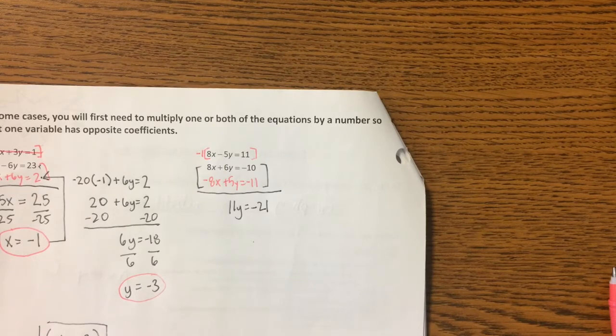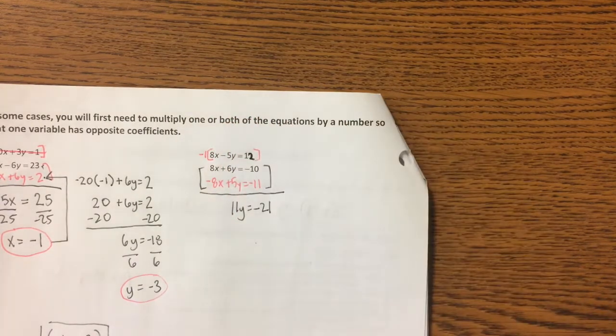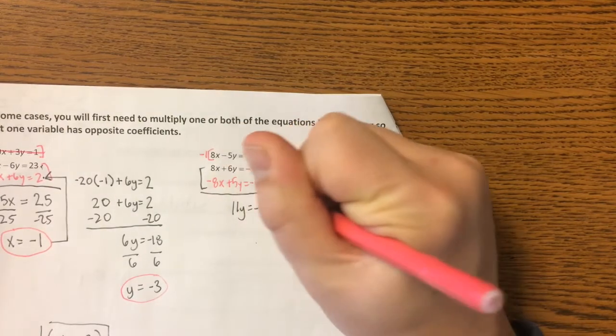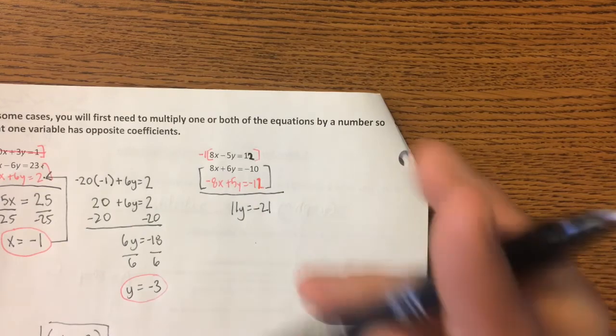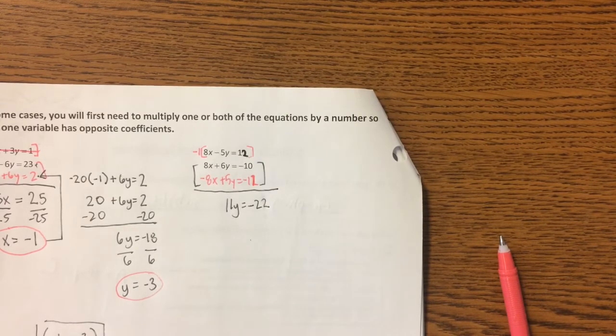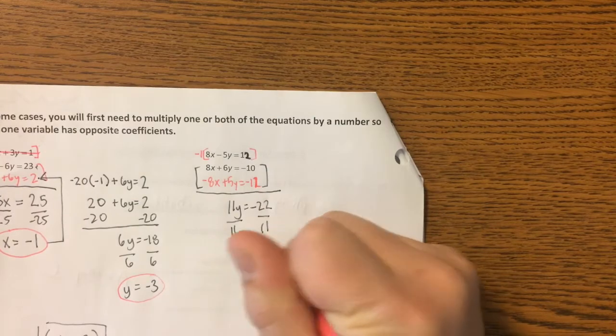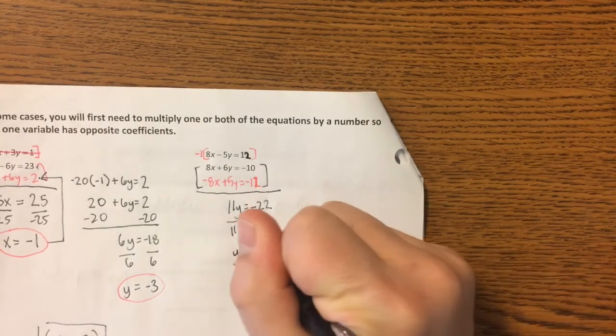How can we make this work out a little nicer? All right, I'm going to make an on-the-fly change here. Is that okay with y'all? Let's change this original 11 to a 12. So why would I want to do that? I want to make this negative 22 so this works out a little nicer. All right, so when I divide both sides by 11, instead of getting that ugly fraction, I get y equals negative 2.